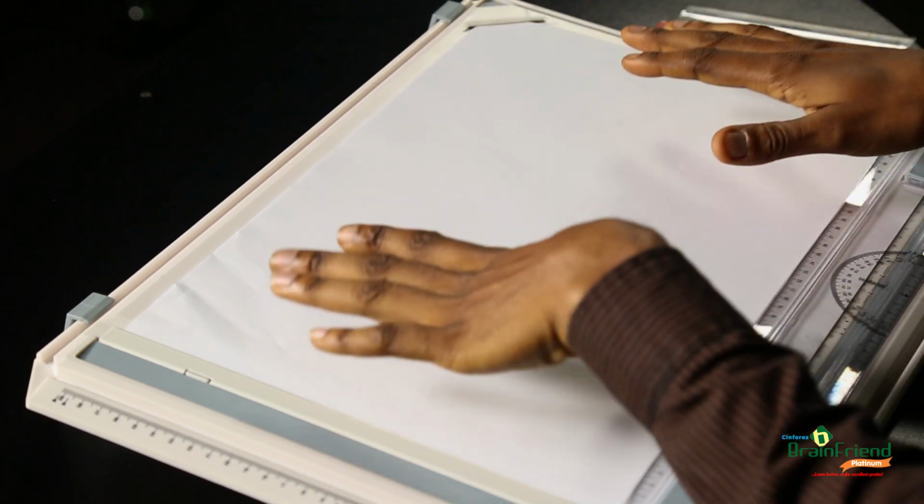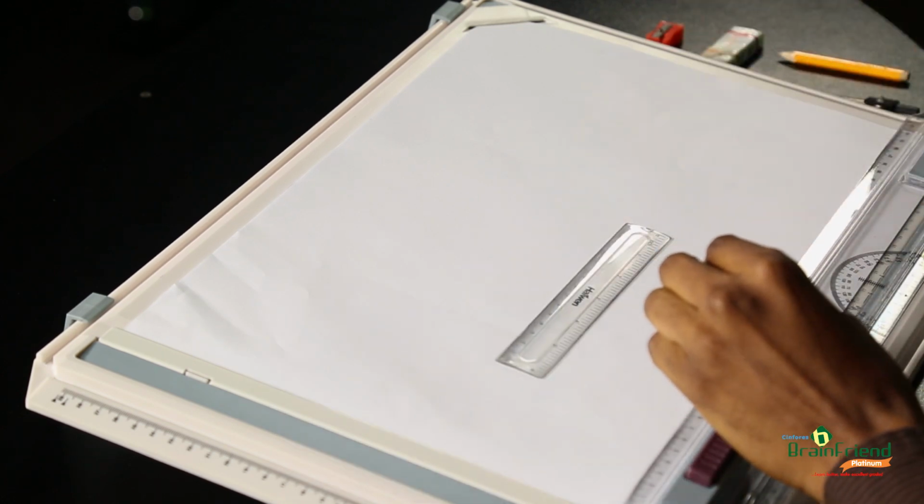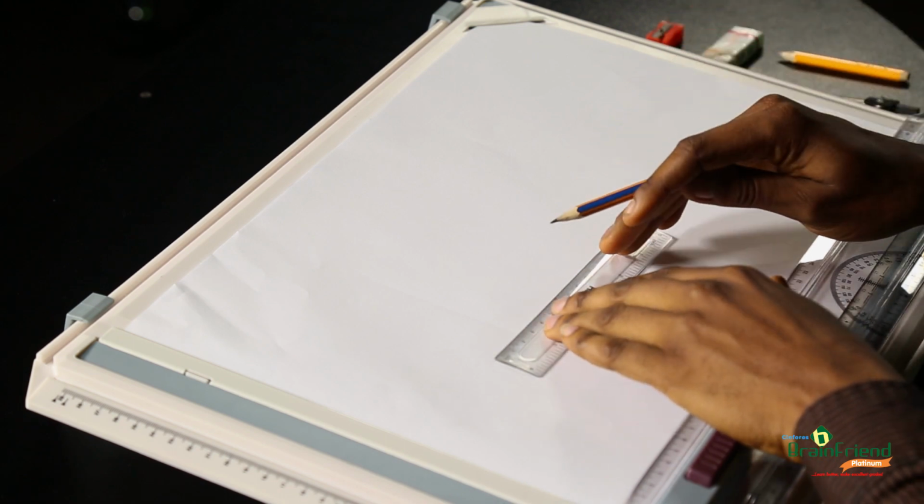The various instruments needed for this construction are a ruler, sets of pencils, a compass with your pencil well fitted in it, an eraser, and a sharpener. These are the instruments for this construction. So the first thing you do is to locate a point on your drawing paper. Pick your ruler, your pencil, then you can start the construction properly.